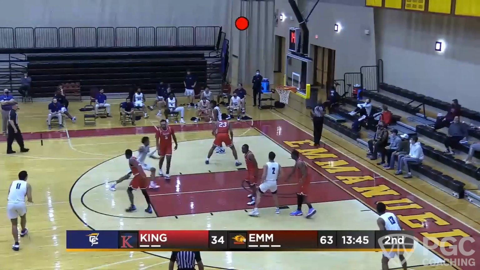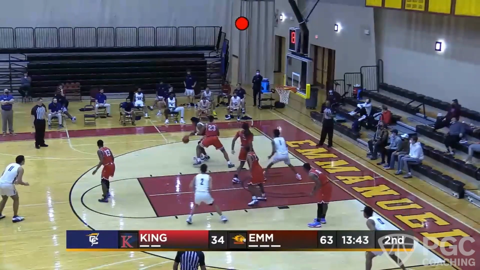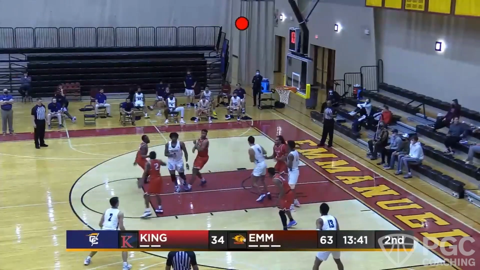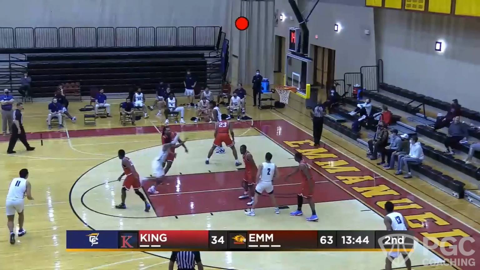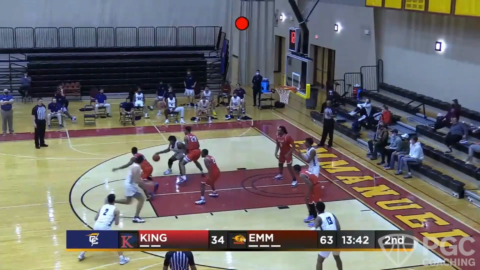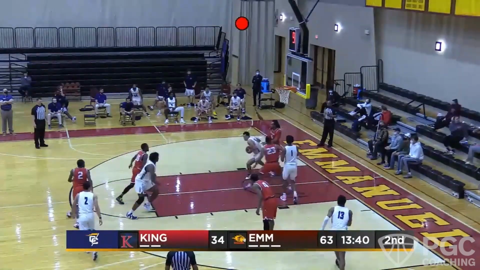Then we get a cut at the rim. And then we get a third cut coming in, which gets the layup. So we count all those as cuts for our guys: a cut to clear, a cut to space, a cut to score. And so there's just a lot of different movement on the defense. And again, I don't think you can cut enough.